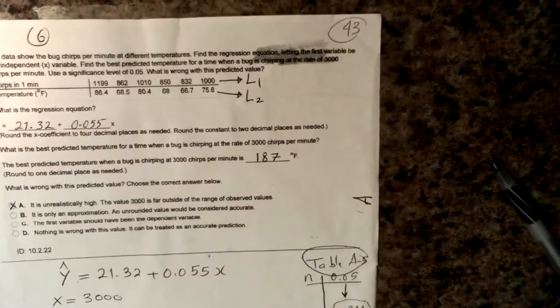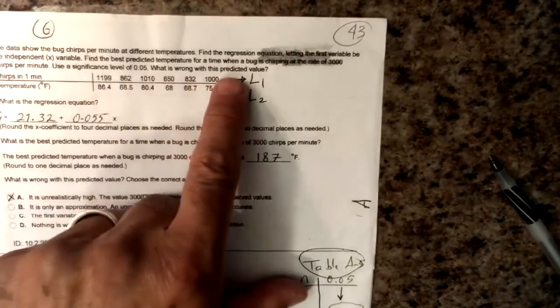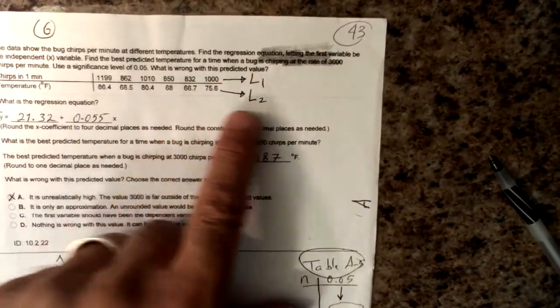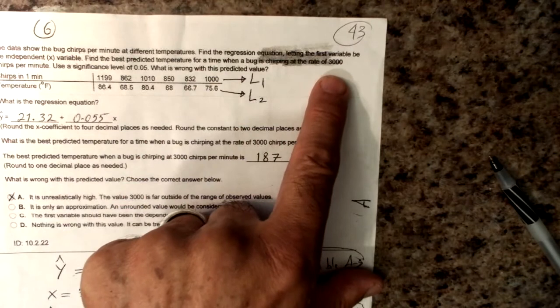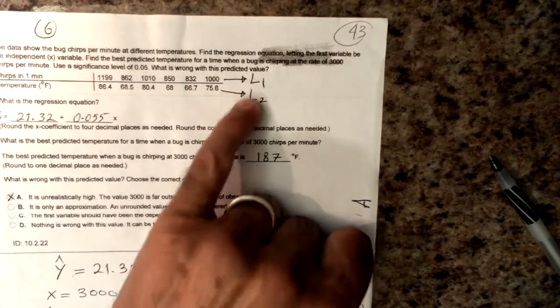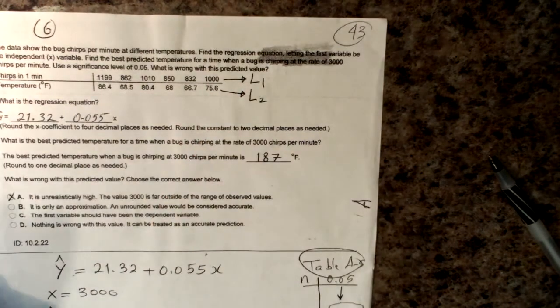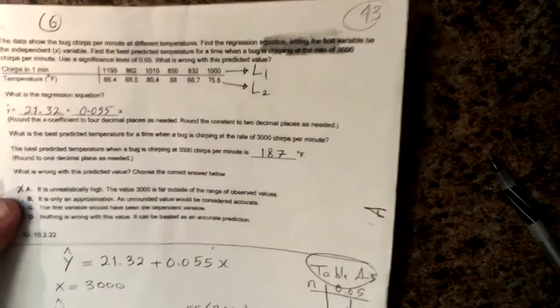See, in these problems, they're saying you have all this X and all this Y value, right? But then they say if X is 3,000, let's say after this 1,000, there is a 3,000. What's the Y value? For you to find a Y value, first you need to know whether there is a good correlation or not. How do we prove it?